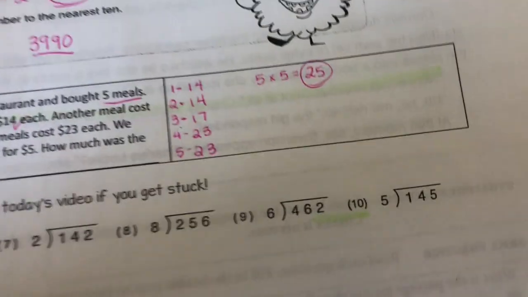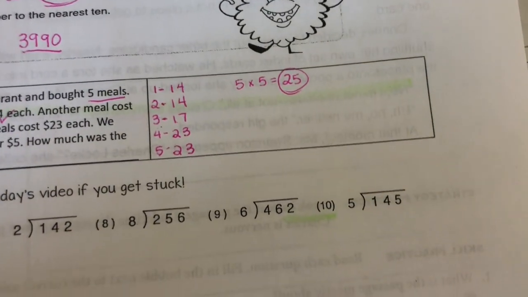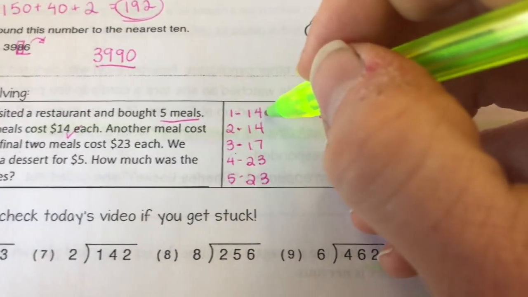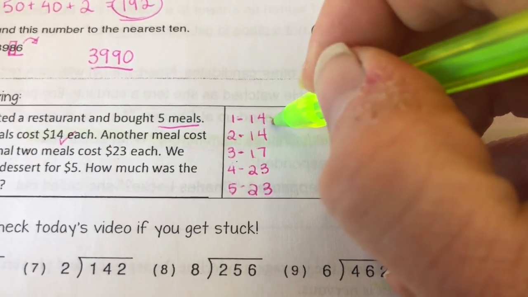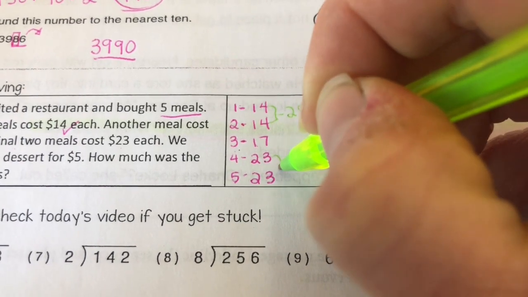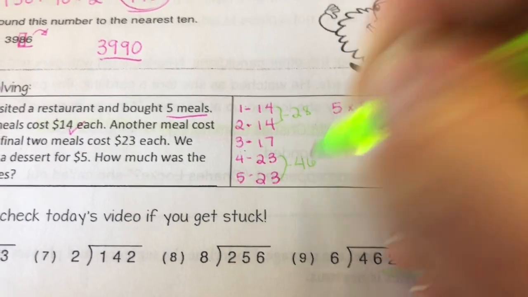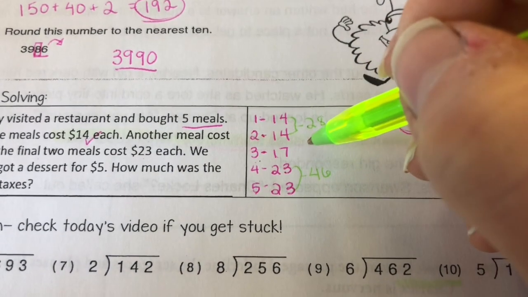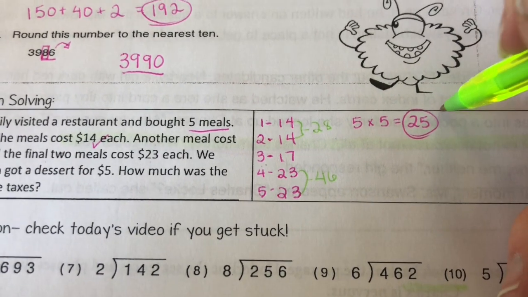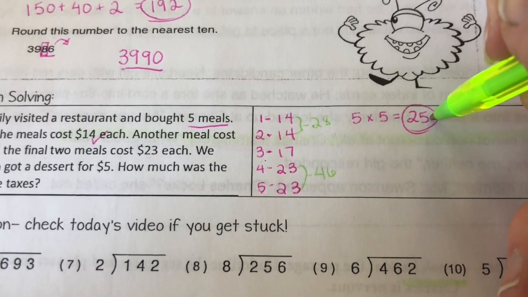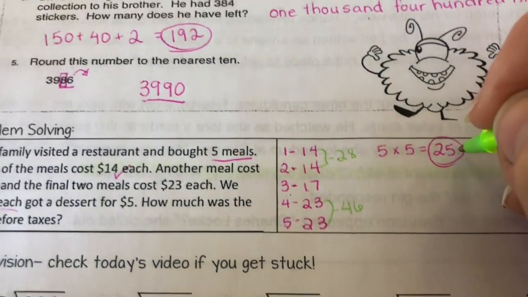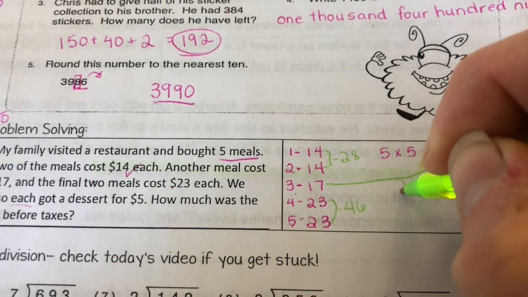You could use any strategy to add them up. I'm actually going to switch colors because I think that's helpful. So I'm going to first go 14 plus 14, 28. 23 plus 23, 46. So I look for those easy to add numbers. And then I could go 17 plus 25. So I could count 1 more 10, 35, and then 7 ones. So 35, 40, 41, 42. So these 2 together are 42.